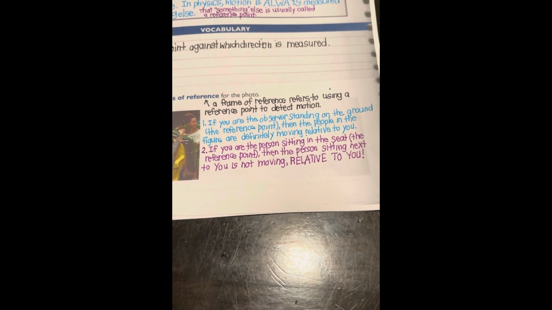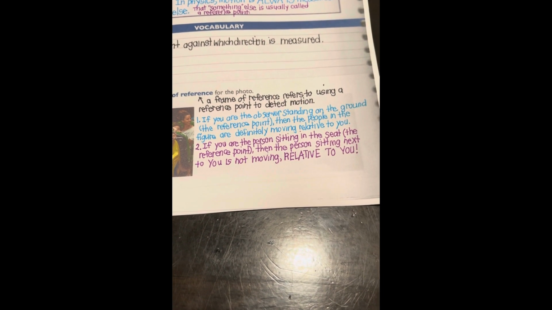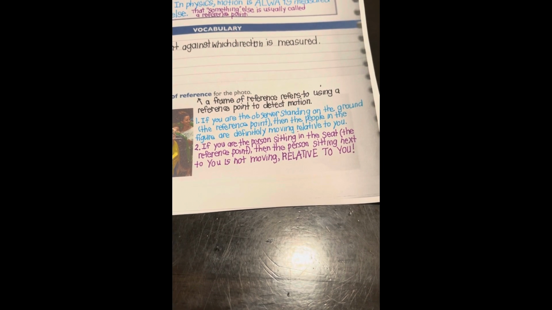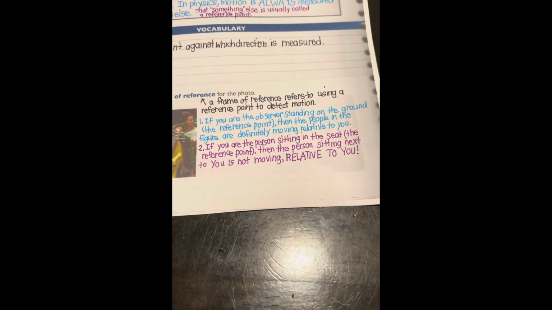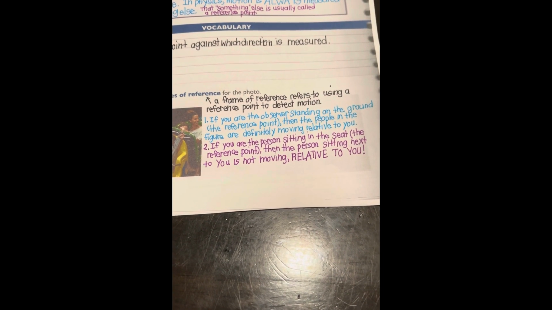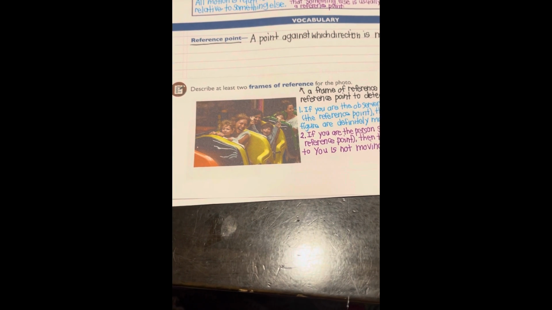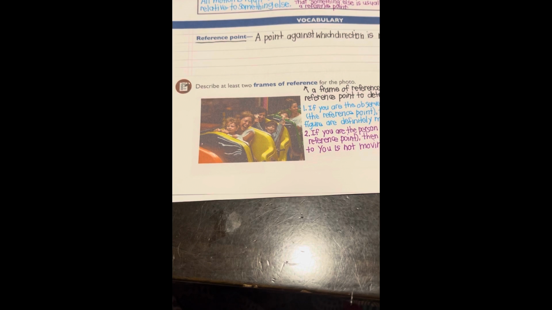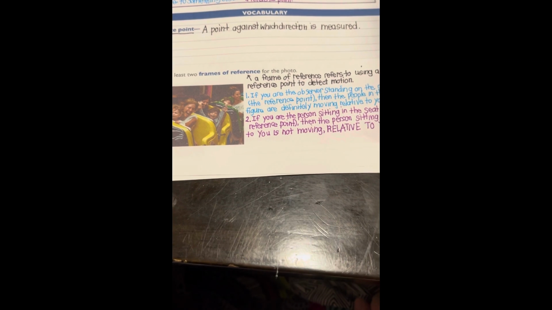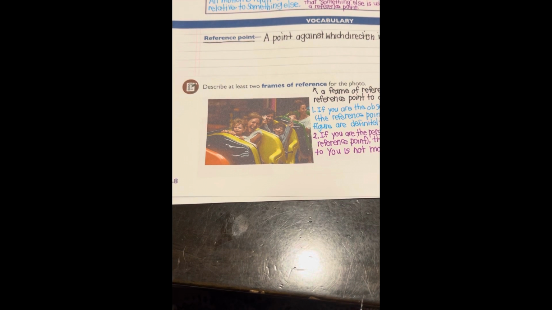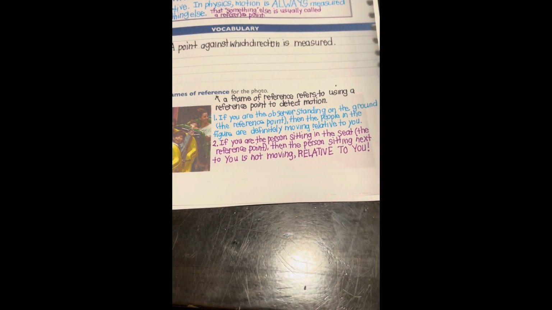Now, if I am the person sitting in the seat, so if I'm the reference point, then the person sitting next to me is not moving relative to me. So again, if I'm on the ground and I'm watching the people in the roller coaster fly by, they look like they are moving relative to me. If I'm sitting next to someone, we're both moving together at the same speed, in the same direction. It seems as though none of us are moving relative to me.